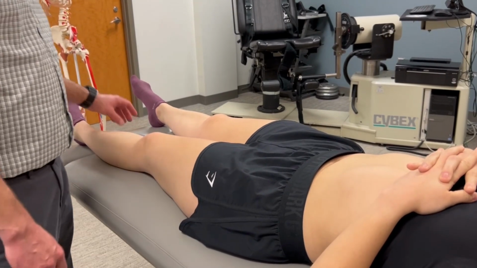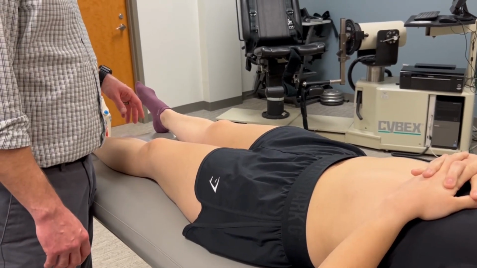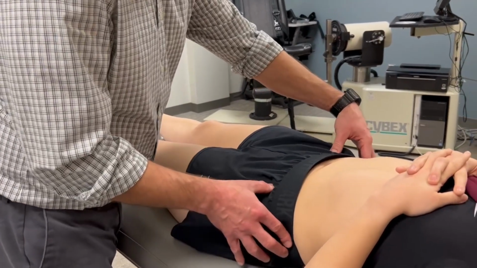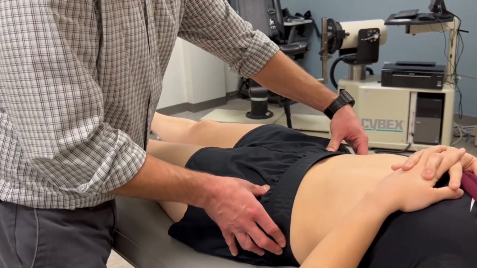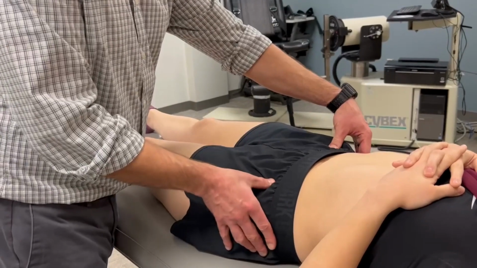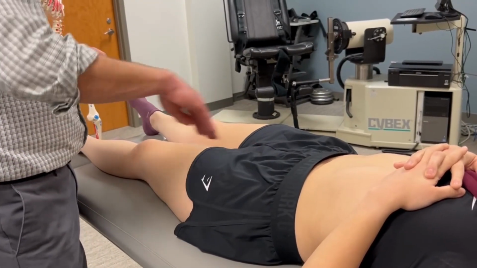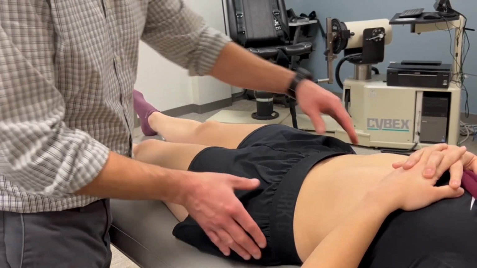Hip abduction, passive range of motion. So our zero position is, we're going to find the ASIS, and there's a line connecting these two ASIS. That line should be perpendicular, or at a right angle, to the anterior midline of the thigh or the femur.